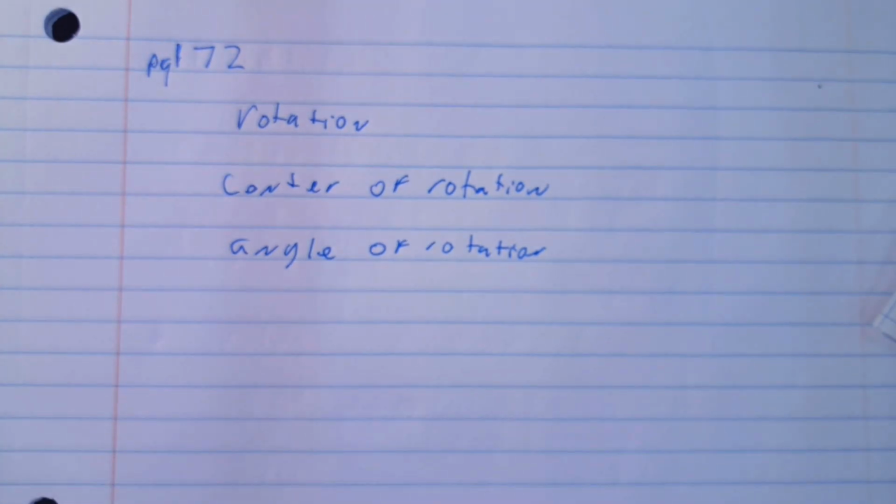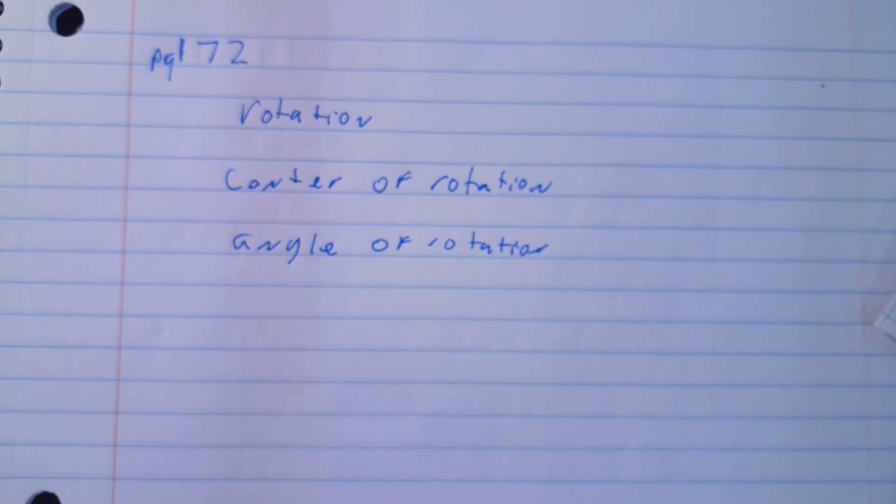Okay, as you're writing this down, a rotation is a transformation in which the figure is turned about a fixed point. That fixed point is called the center of rotation. Rays drawn from the center of rotation to a point and its image form the angle of rotation.